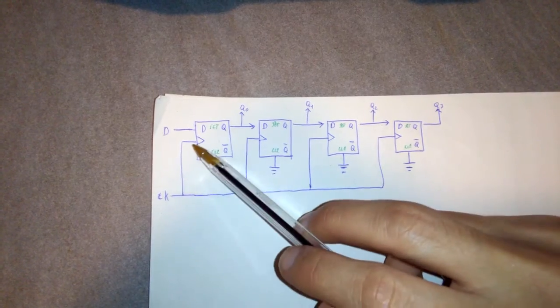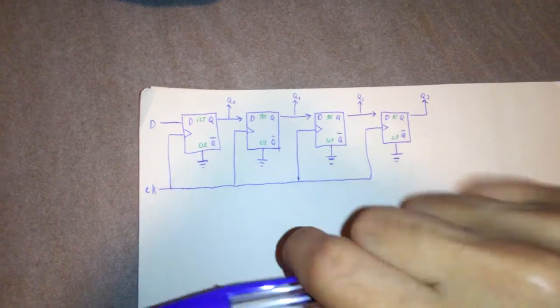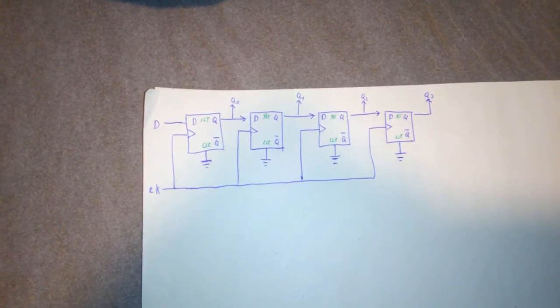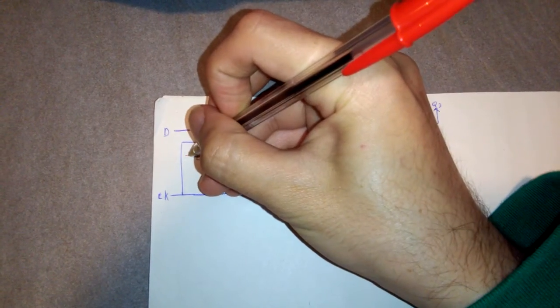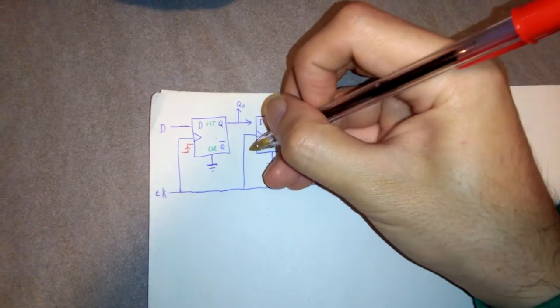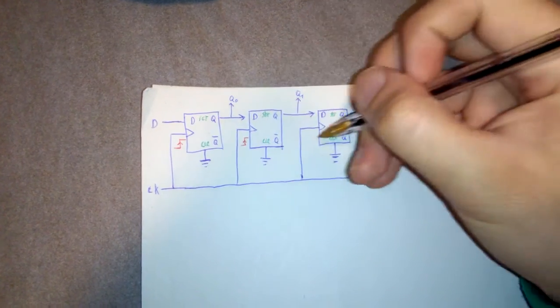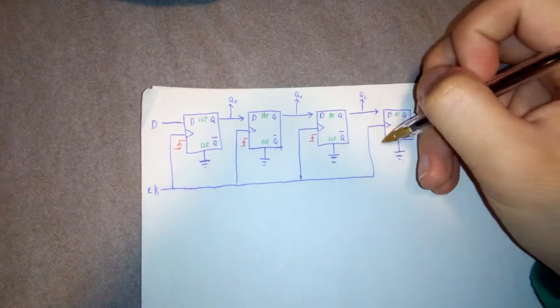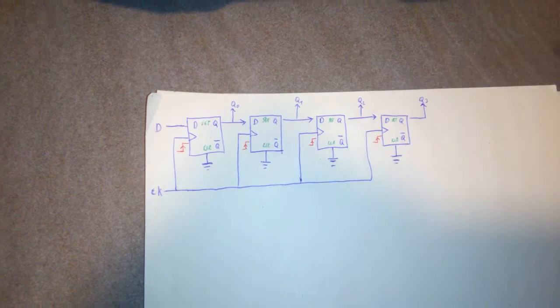So just imagine a rise. Whenever the clock goes high, it's high here, and here, and here, and here.